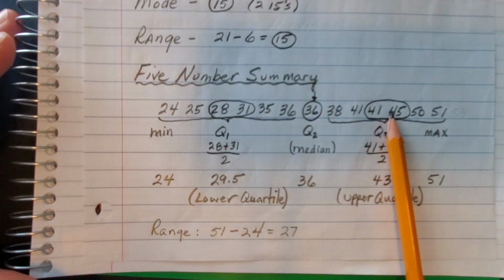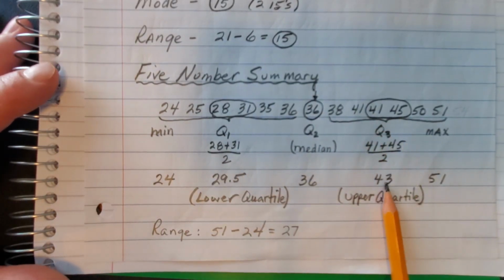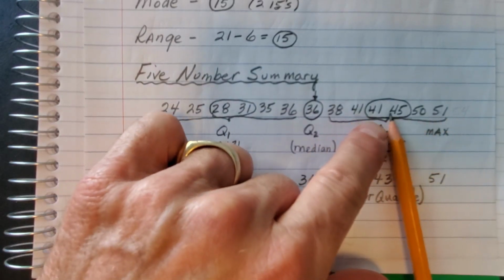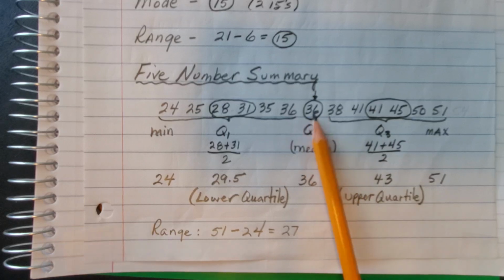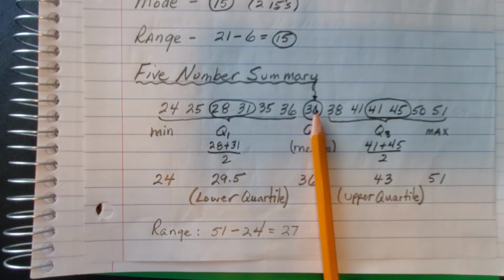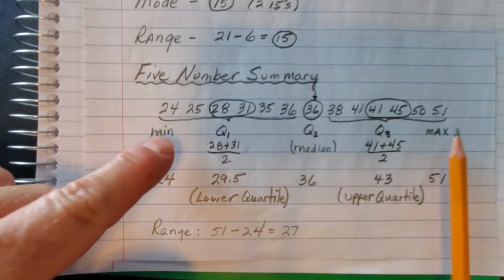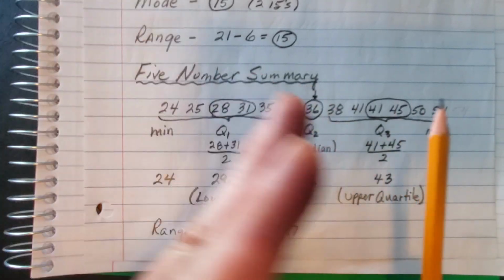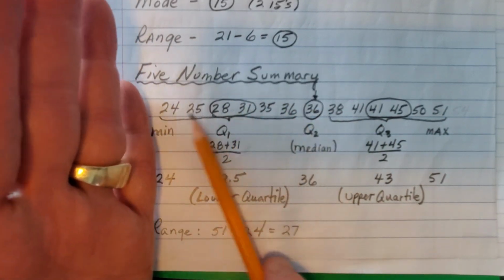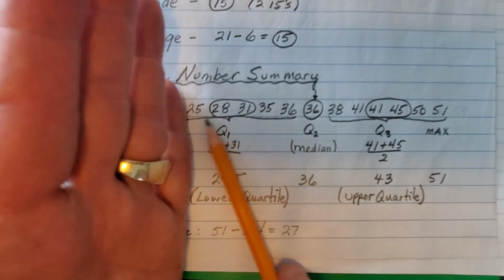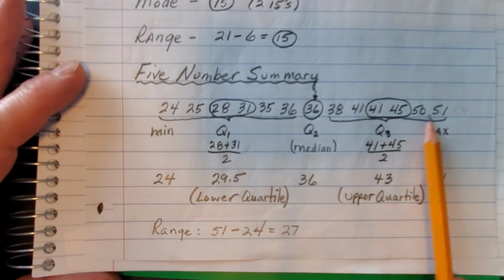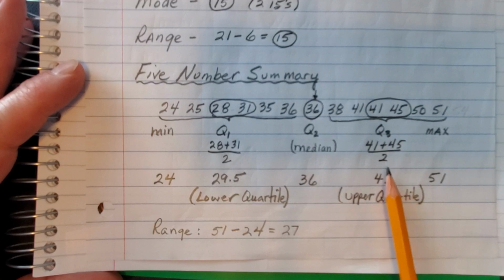So the middle would be in the middle of 41 and 45, or in this case, 41 plus 45 divided by 2 is 43. If you have a middle score, then you're all set. But you first have to find that median, and then you find the minimum and the maximum. Then to find Q1, which is harder, you take anything on the left side of the median and you find the median of that, or the middle of that set of data. In this case, we add these two, divide by 2. In this case, we add these two, divide by 2 to get the middle of this quartile.